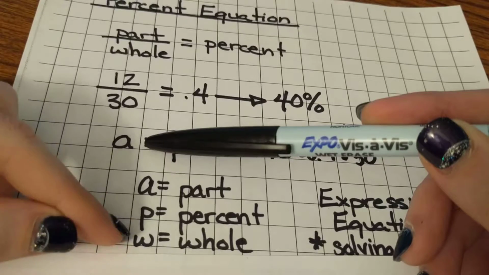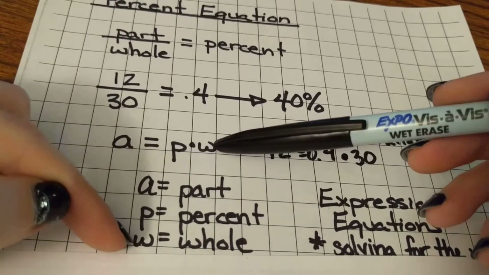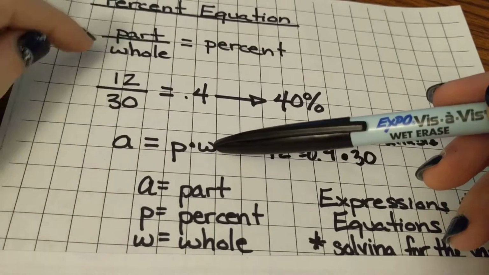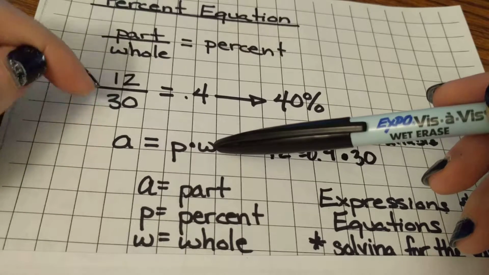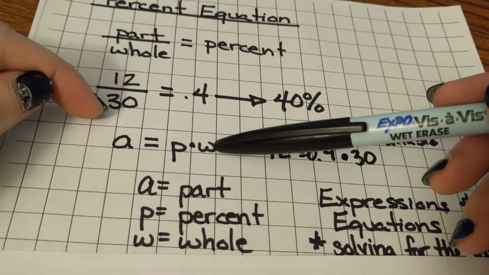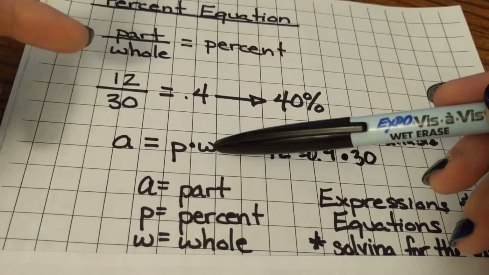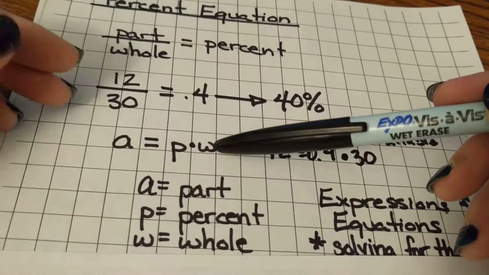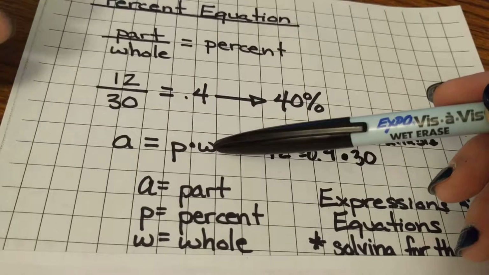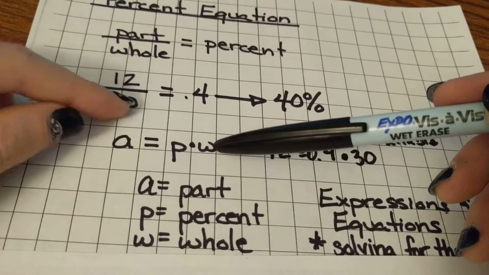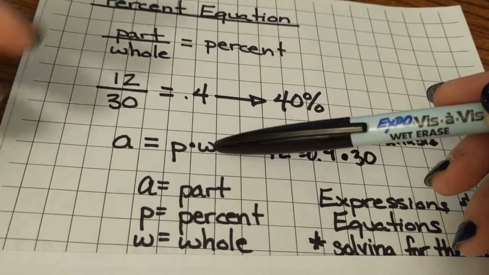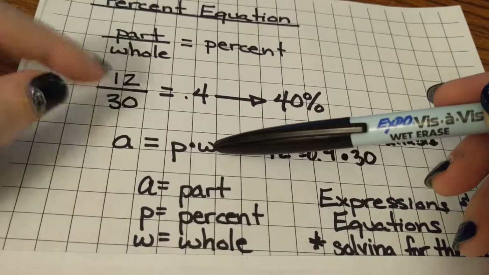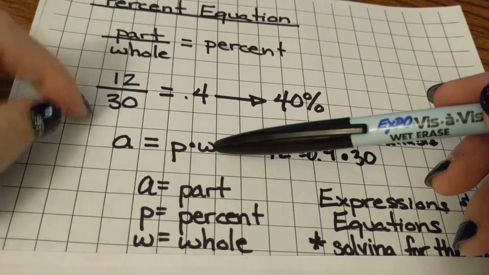The last one here, W, is right here. W is the whole. So in this example that I gave you, which was you got 12 problems out of 30 right, your whole is 30. Your whole is how many questions were on the test. Another example of a whole is how many hours are there in a day? There's 24. How many minutes are there in an hour? There's 60. How many seconds in a minute? 60 again. If I look at my classroom right now, the total number of people in my classroom, let's say during third hour, is 16. I have 16 people in my room, including me. So 16 is the whole.